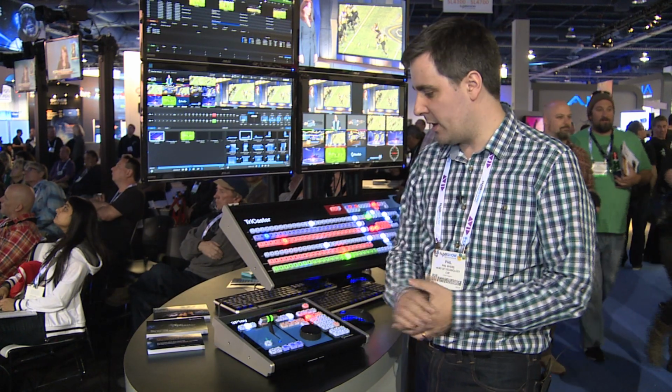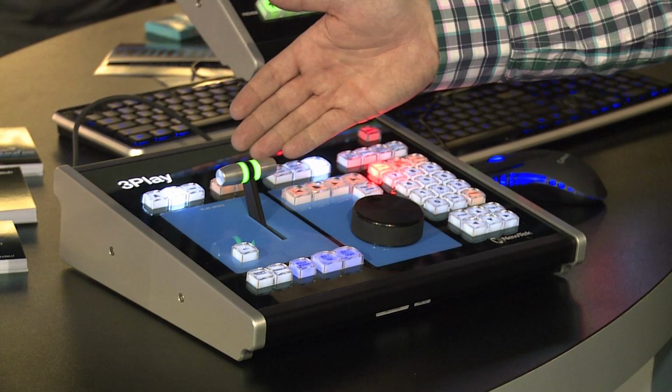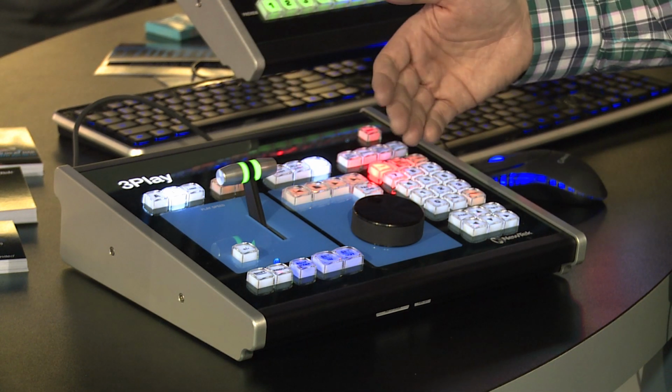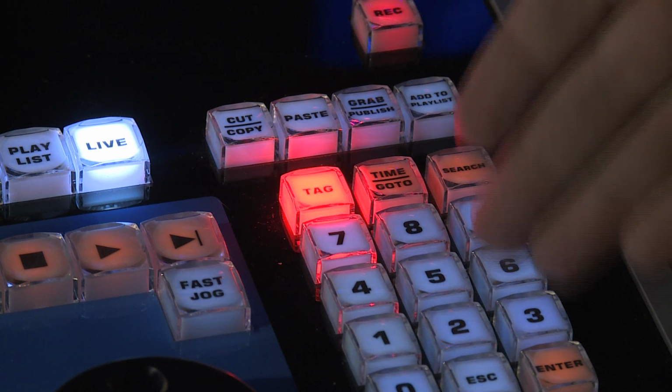So how does it work? Well, you've got your traditional A and B, so preview and program to get what you want to play out on air. We've got a T-bar to slow things up and down. We have a jog shuttle, for example, to roll up and down the clip. But they've added some other new features, and using this keypad here, we can do something called tagging.